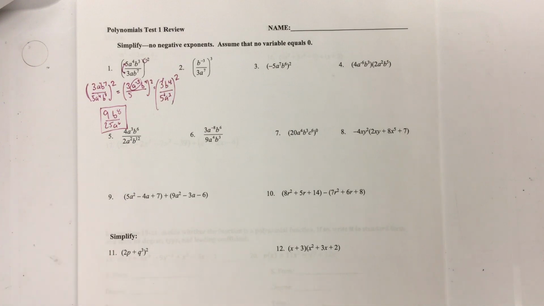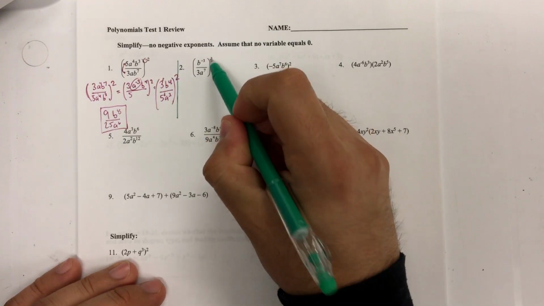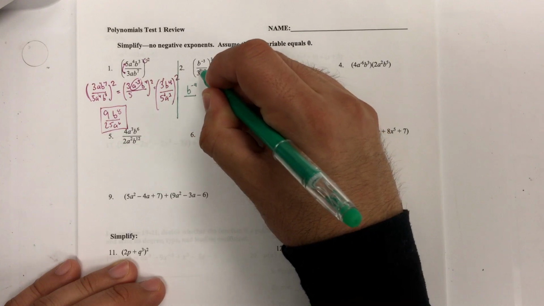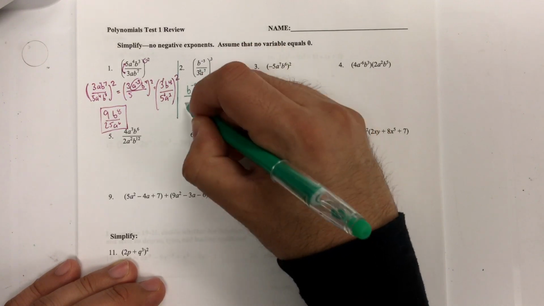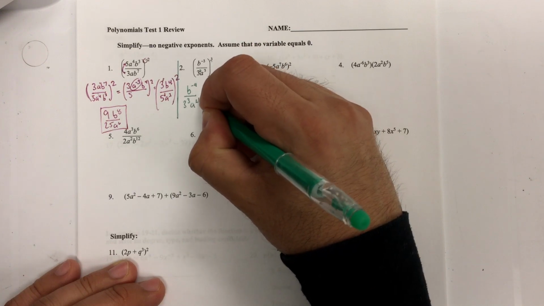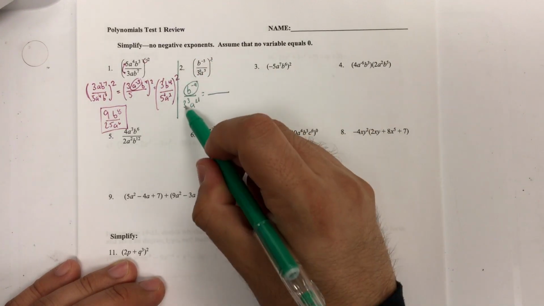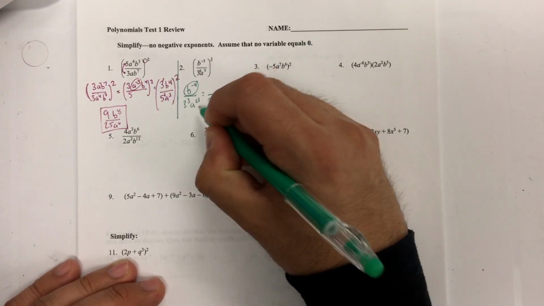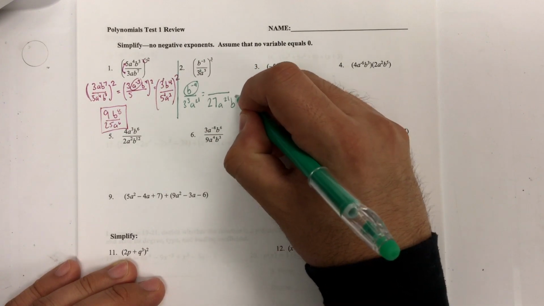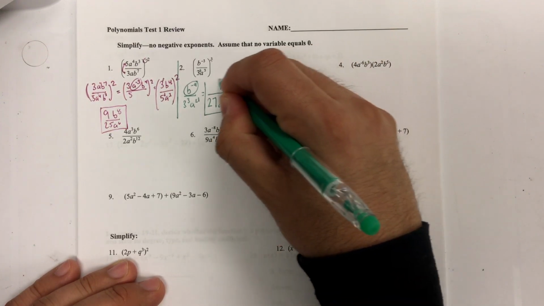All right, for number 2, we're going to distribute the exponent. So 3 times negative 3 is negative 9. 3 times 1 is 3 cubed. And 7 times 3 is 21. So from here, notice this has a negative exponent, so we move this to the bottom. 3 cubed is 27, a to the 21st. And then we said b to the negative 9th. We move this to the bottom to make the exponent positive. And since there's nothing remaining on the top, we're going to put a 1 there. And there's my answer for number 2.